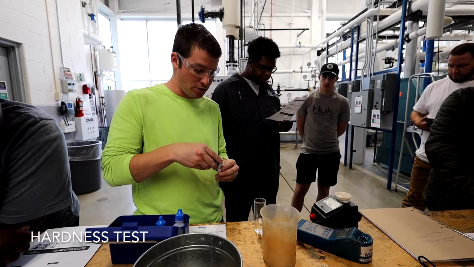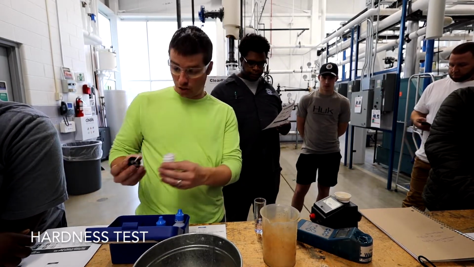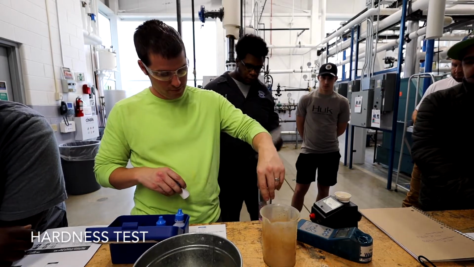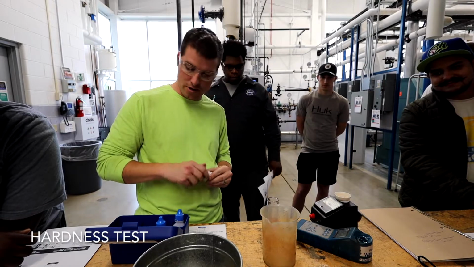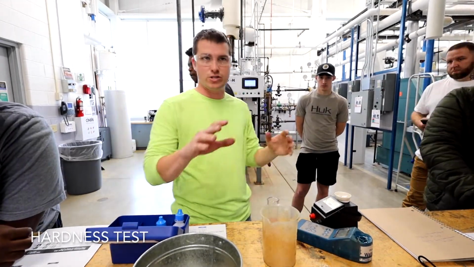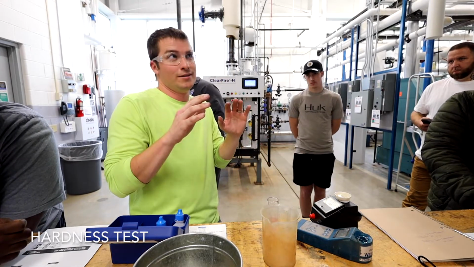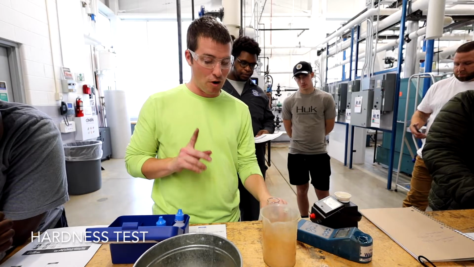And how much hardness do we want in our feed water tank? None, right? Oh, look at that. Purple, red. Pink. So, we got some hardness. All right? We will test the softener again too and make sure. It could be working. We'll go through that when we get there. What could be wrong if it's not working?